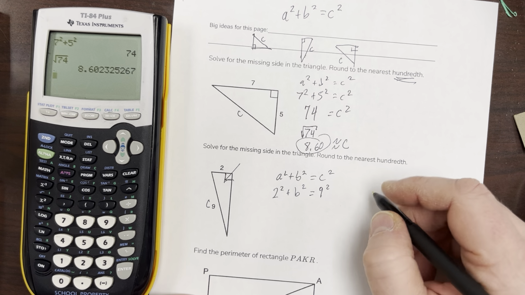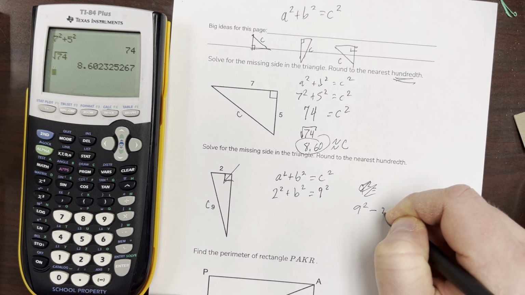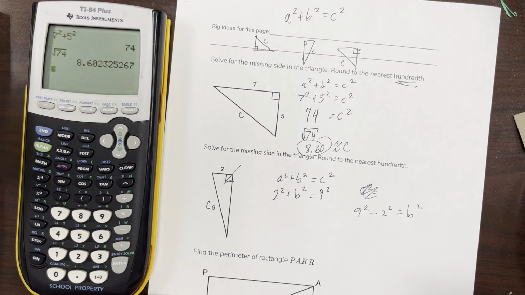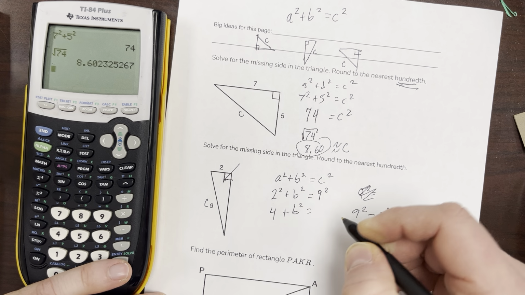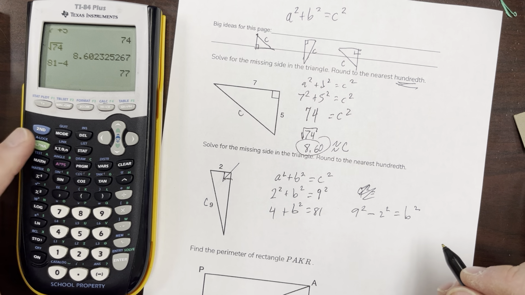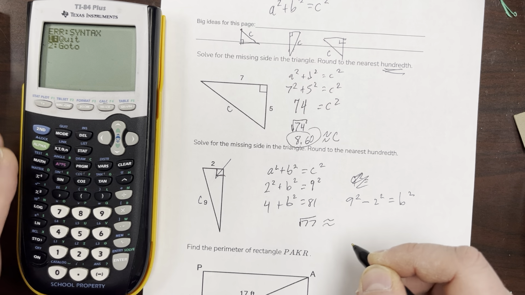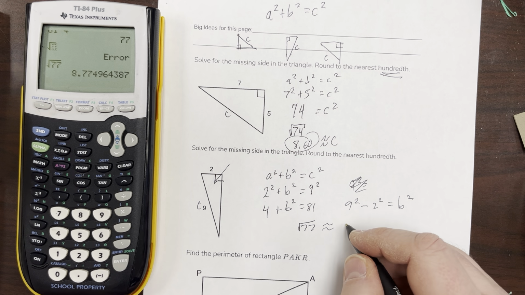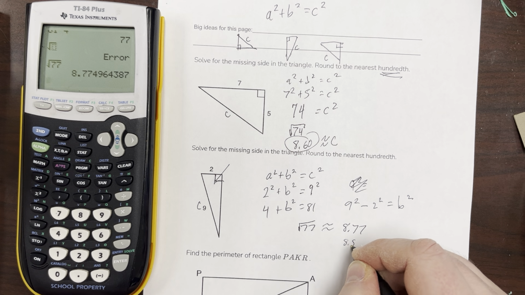And I've seen some of you, you'll do 9 squared minus 2 squared equals b squared. Like you actually just write it like that before you do any of the work, and that's totally fine. But it doesn't matter. 4 plus b squared is equal to 9 squared, which is 81. So 81 minus 4, and then you take the square root. So the square root of 77 is about 8.77 or 8.8.